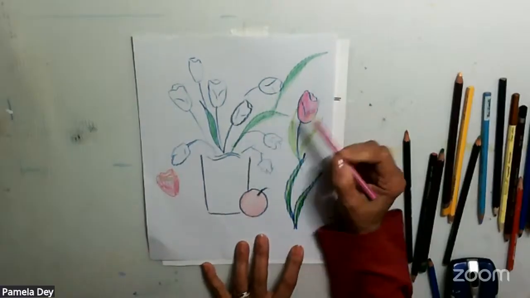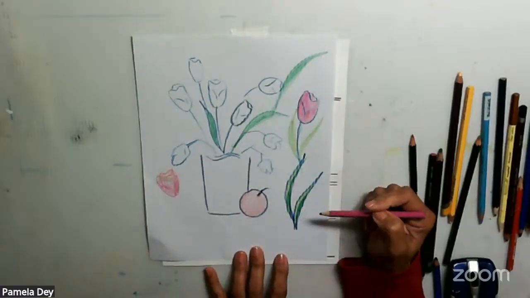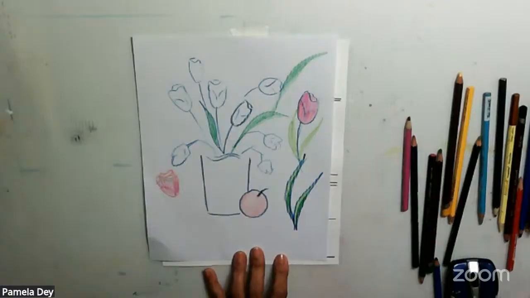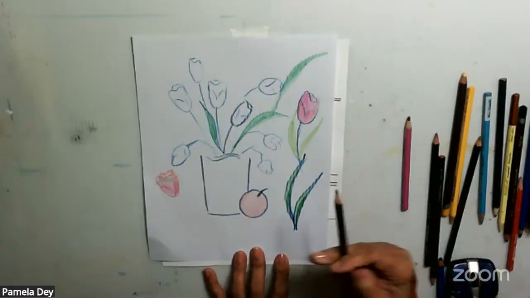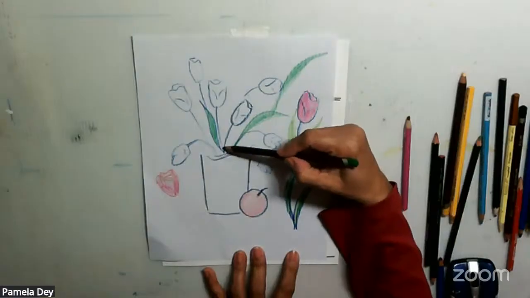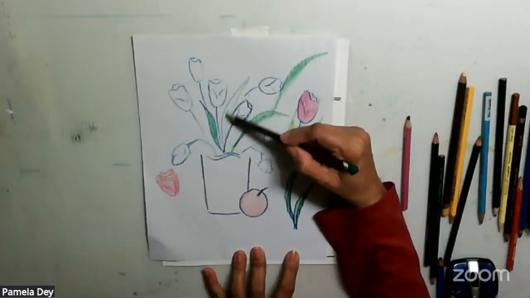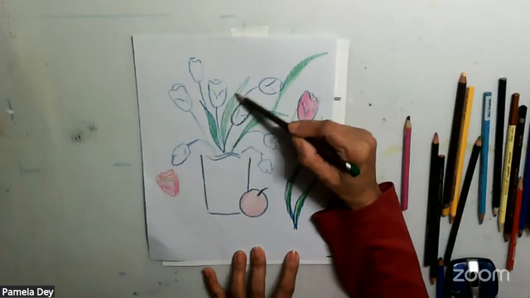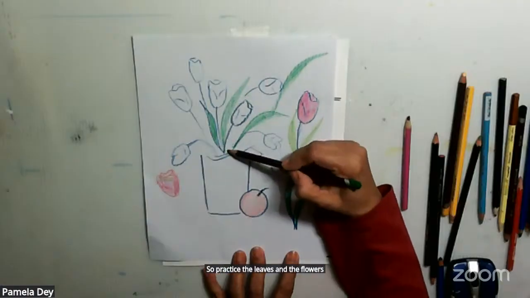Okay. So that's the basic drawing. So practice the leaves and the flowers for a little bit.